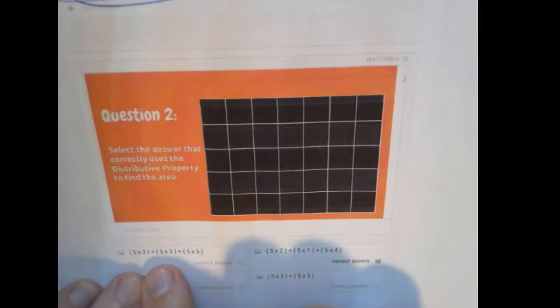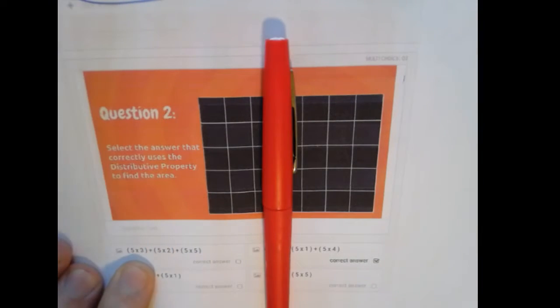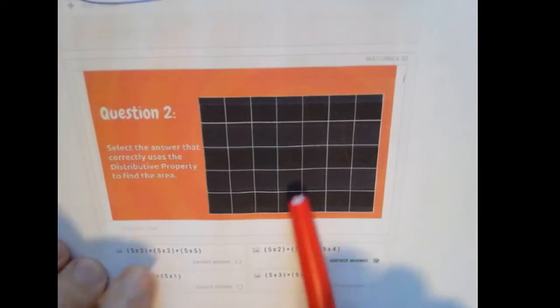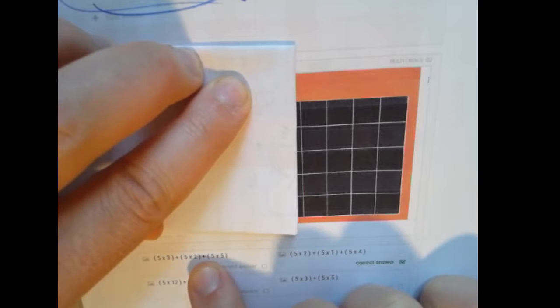Alright, so let's go on to the next one here, and let's see which of these scenarios would make sense. So 5 times 3, 5 times 2, and 5 times 5. So can we break this? If we break off a 5 by 3 piece, cover that much up. Let's get a paper. So we're going to remove 3 of the blocks, right? Boom, boom, boom. And then we remove another 2 blocks, another set of 5 by 2 rectangle. Boom, boom. Do we have 5 rows and 5 columns left? We do not. So we know that that's not an option.